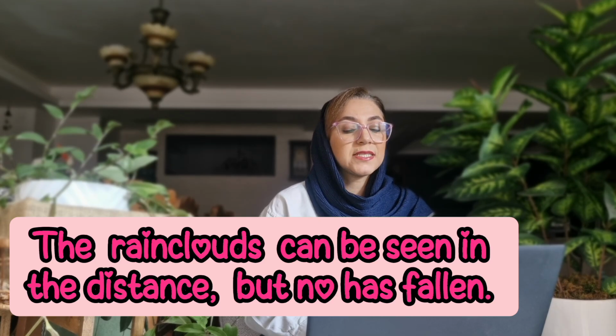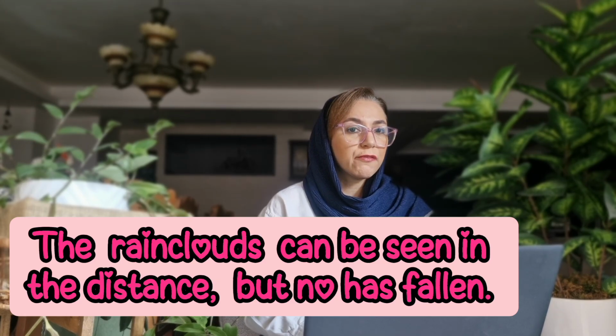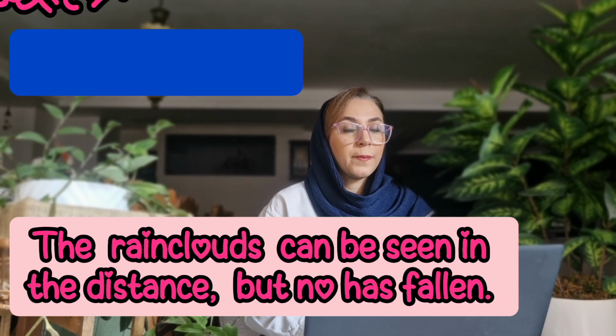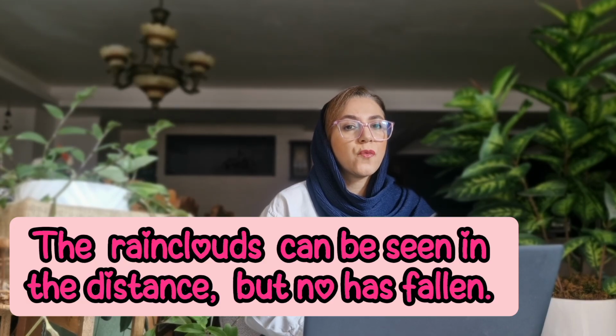After the first sentence, there's a comma. Then we have but as a connector. The second sentence, snow has fallen. Has fallen is the verb, but there's no subject. For example, we can say no rain has fallen.